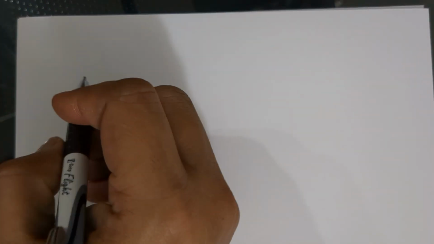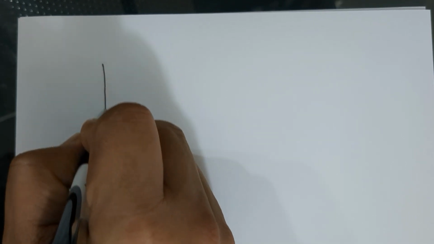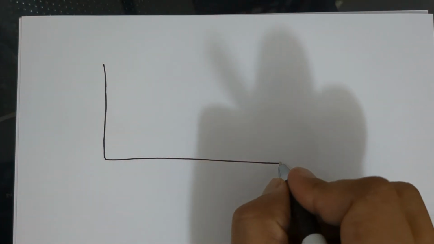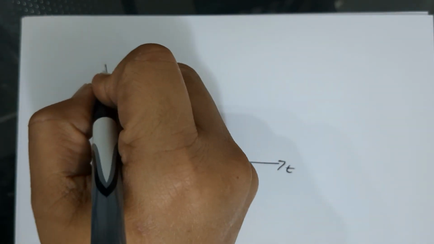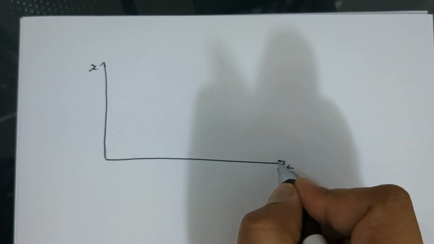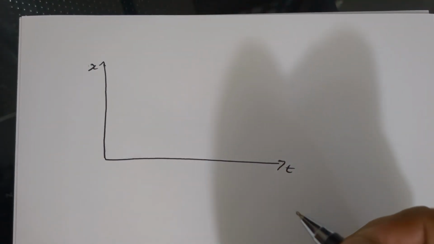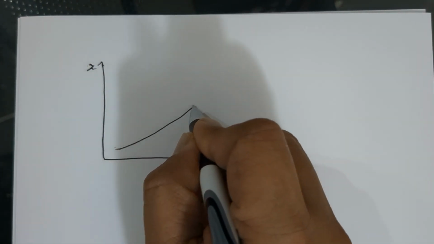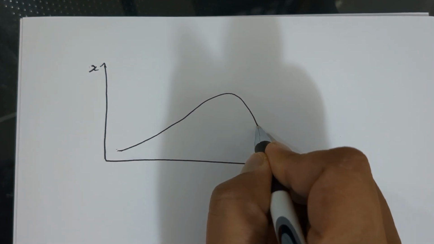So let's first plot distance curves here. Okay, displacement curves. So let's say this is t and this is x. Now if you have this, let's say for example something is going up and then it's coming down.